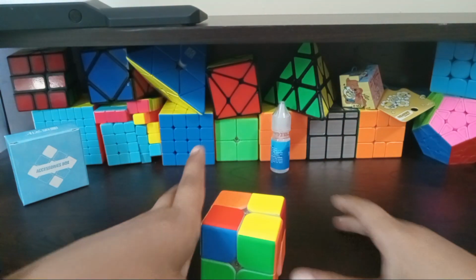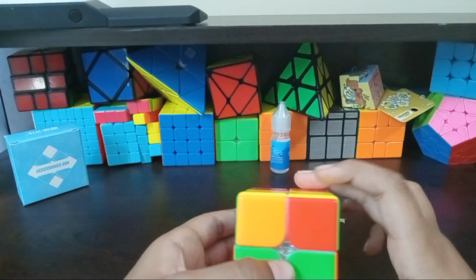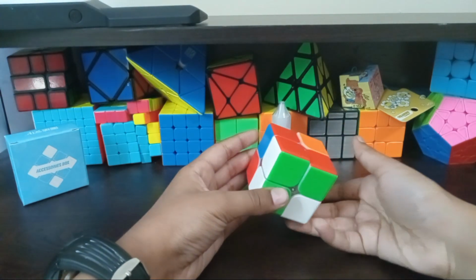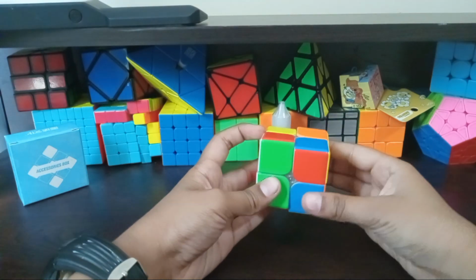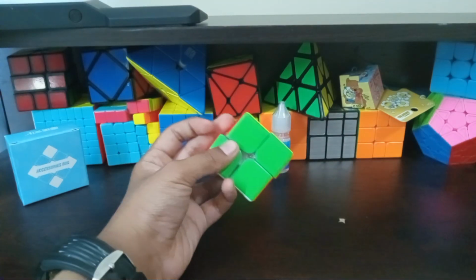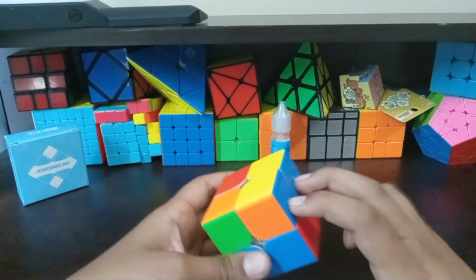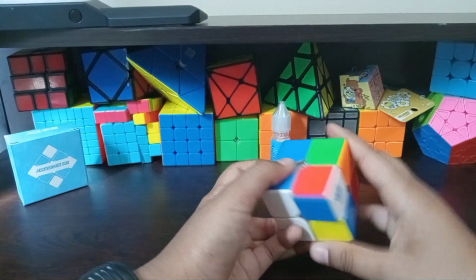If you have both opposite, then you're gonna do a U, F, R, U prime, R prime, U, R, U, R prime, U, R, U prime, R prime, F prime, E2. If this one is same and these two are opposite, then you're gonna do sledgehammer, the righty, and then R, U, R prime.